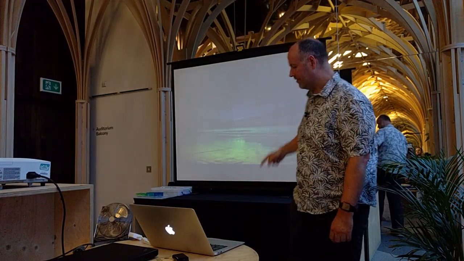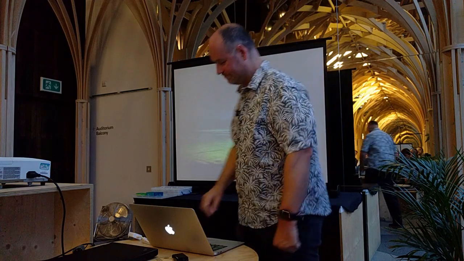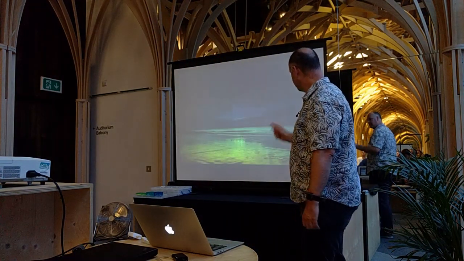I don't know if you recognise this, you can see it. It's actually a beach just around the corner. See this animation marks.